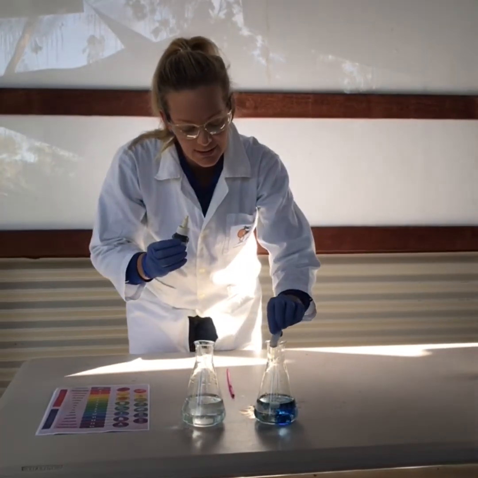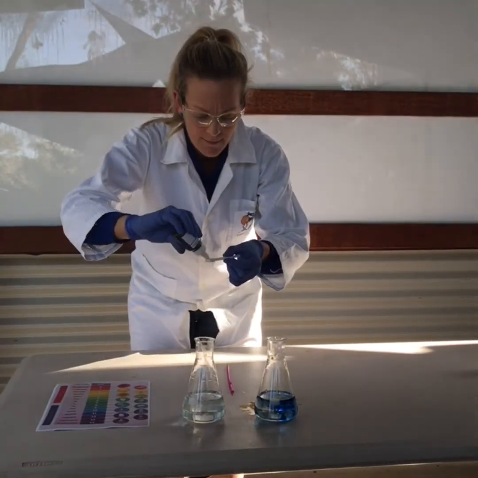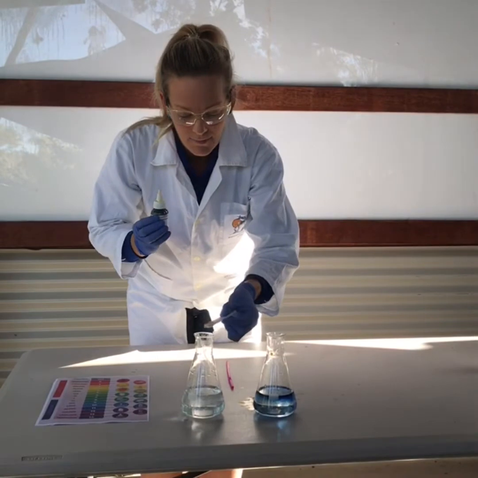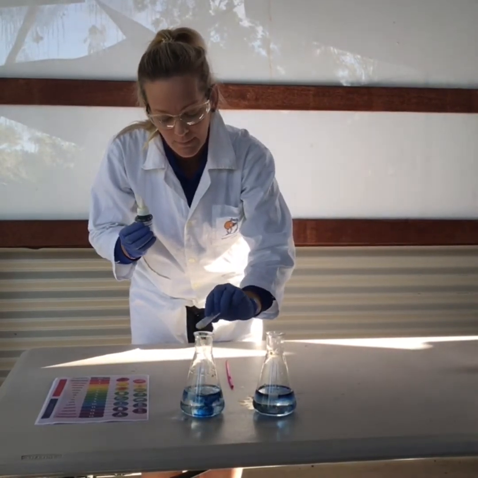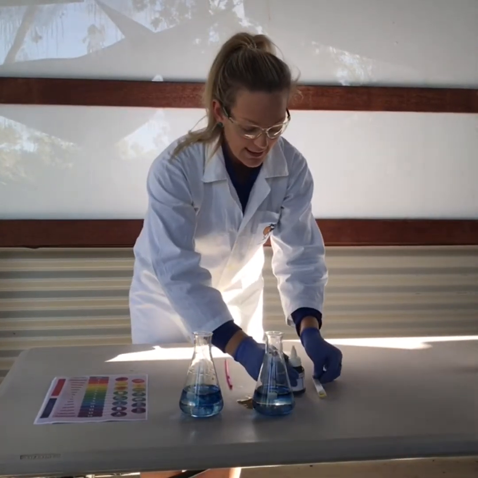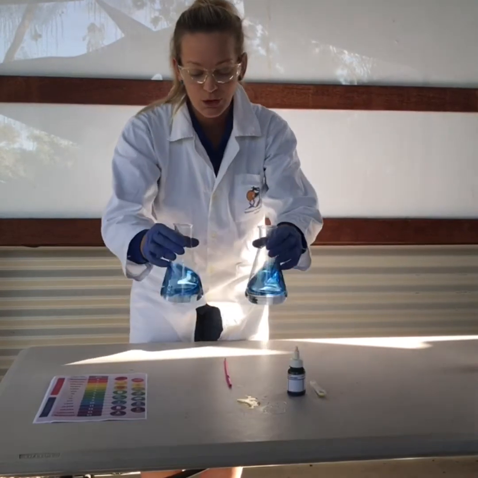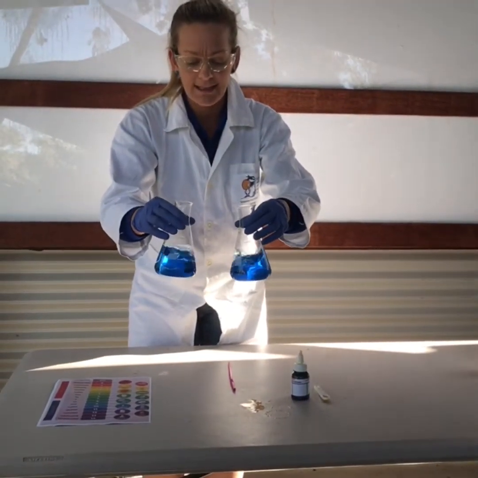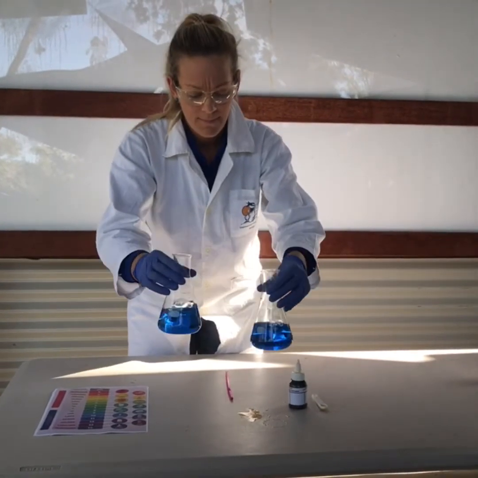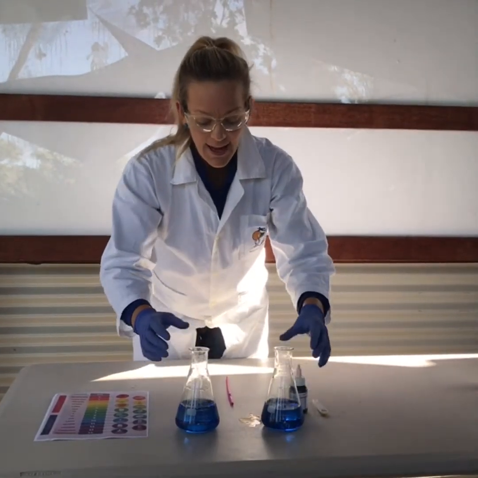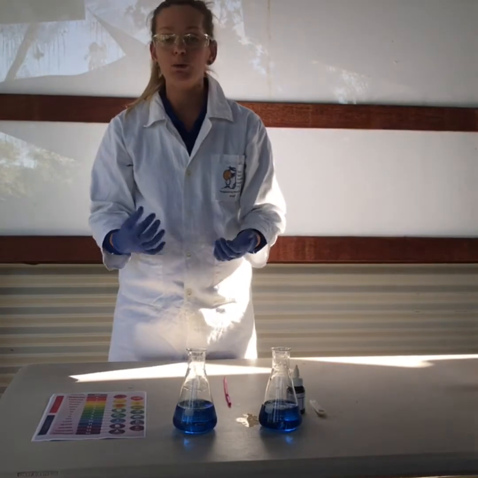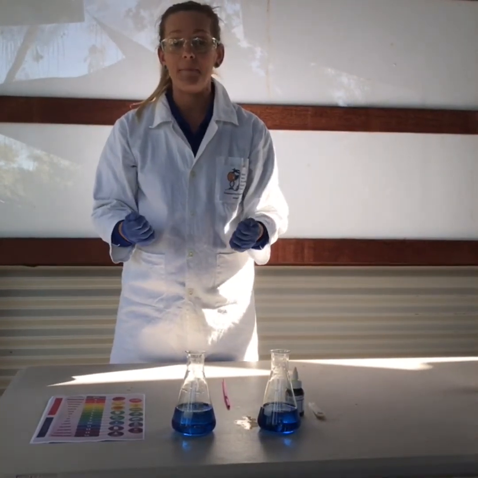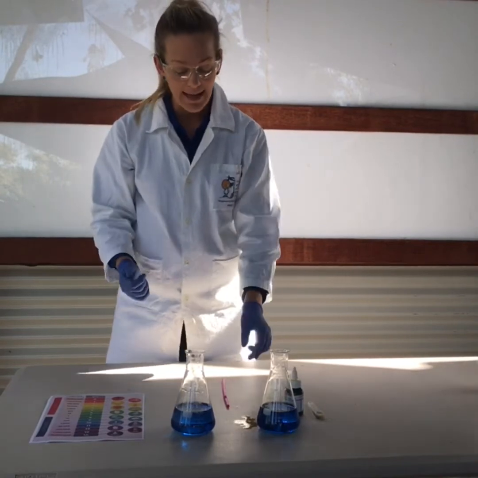That's 1.5 mils into the first cup. And 1.5 into the second. We're just going to give those a little swoosh around so that it combines with the salt water and gives us the same colour. So you can see now it's giving us that nice bluey colour. That's indicative of that pH of approximately 8.